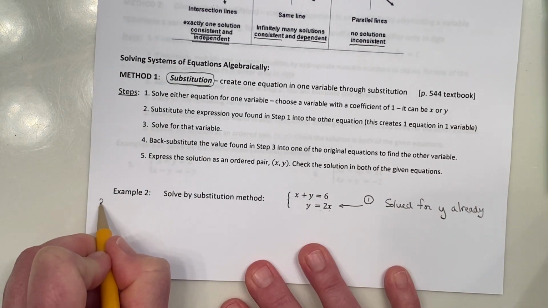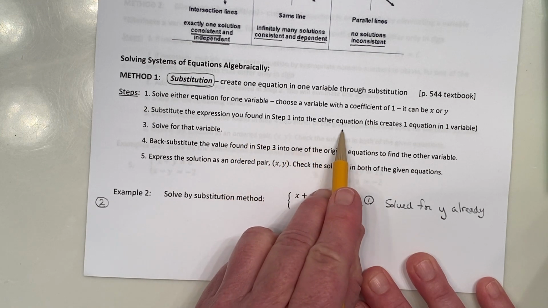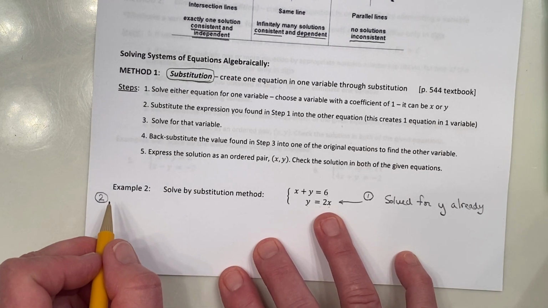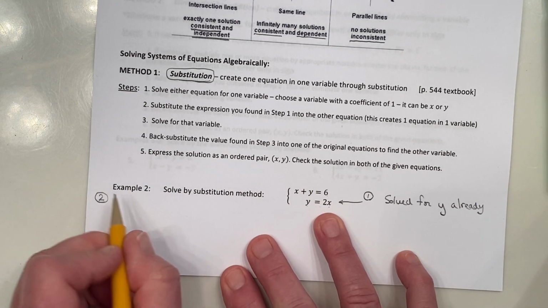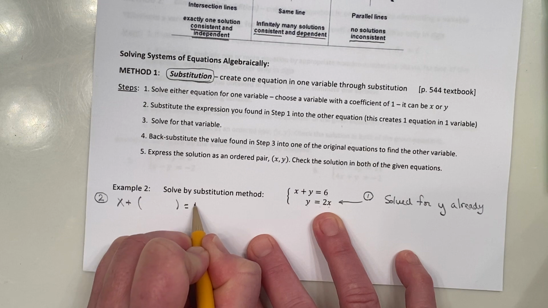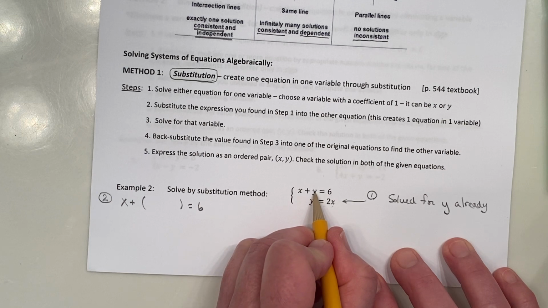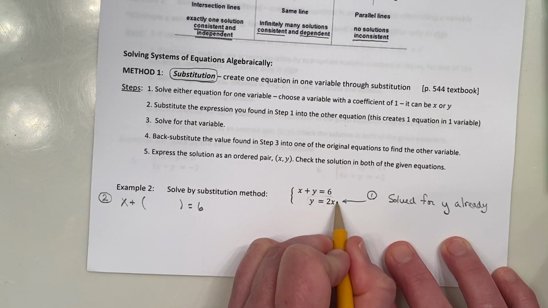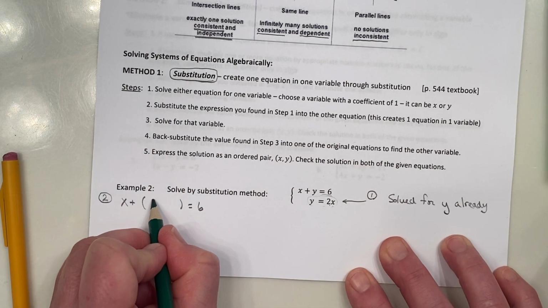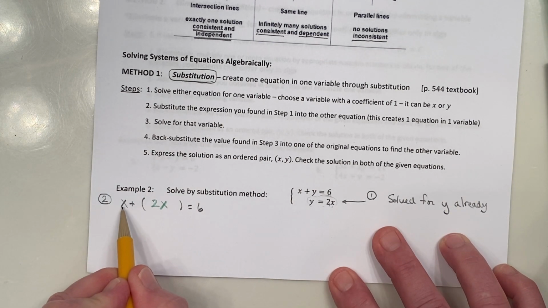All right, so for step 2, we want to substitute the expression we found in step 1 into the other equation, because this is going to create one equation in one variable. What does that mean? We have to substitute equation 2 into equation 1. I'm going to take equation 1, and wherever I see a y, I'm going to put a parenthesis. So this is exactly equation 1, but this big parenthesis is going to represent what y is. I see in equation 2 that y is equivalent to 2x, so where I see y here, I'm going to plug in 2x. And thinking ahead, this equation only has x in it.